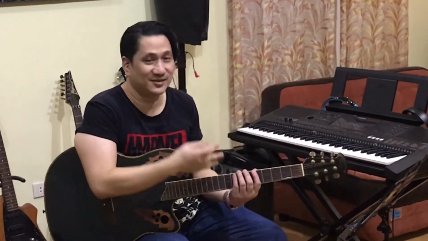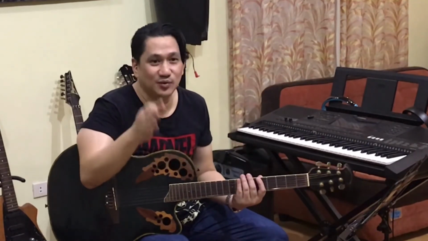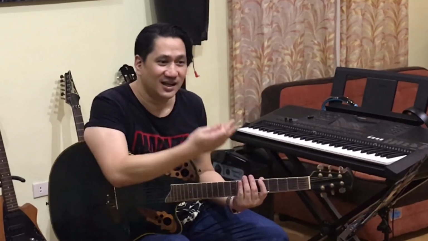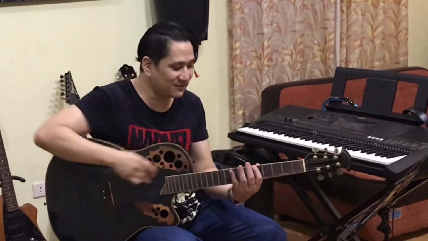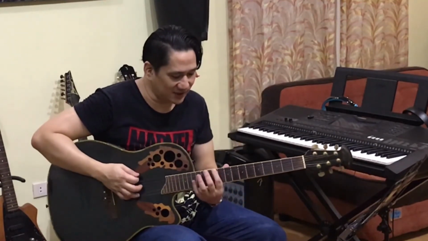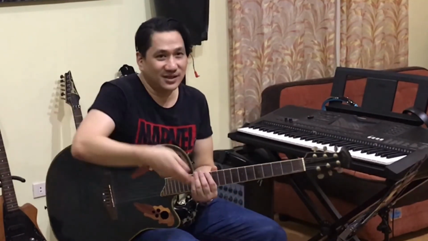Locrian is not in this scale, so you have to again move the scale. So for me, I move it 7 steps. So you count 7 steps, 1, 2, 3, 4, 5, 6, 7, and B is here.